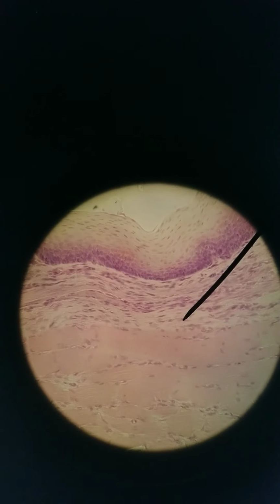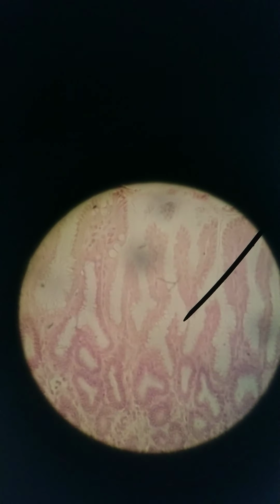This is at 400x right now. That is the esophagus in longitudinal section. I'm going to keep following the epithelium of the esophagus. And all of a sudden, we go from stratified squamous to these cells.